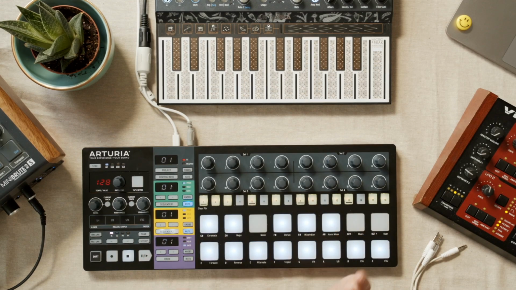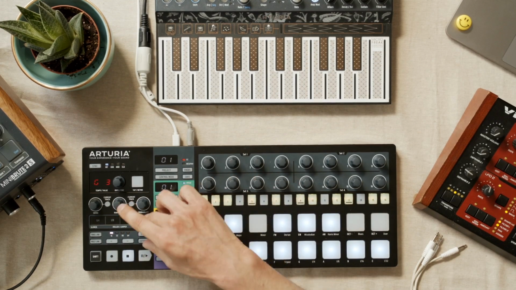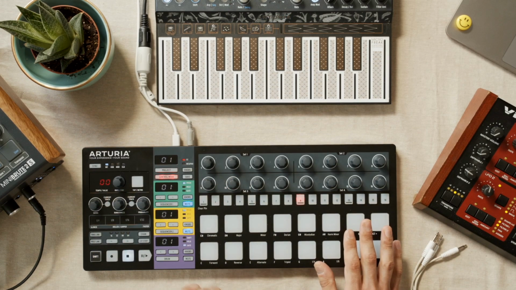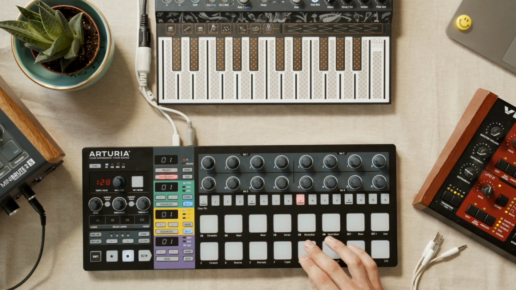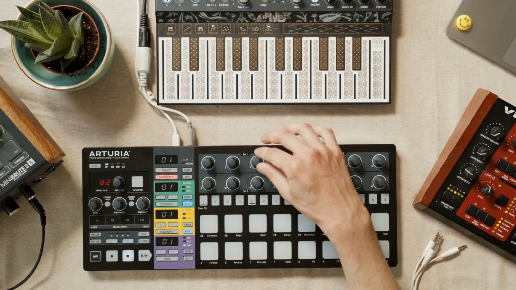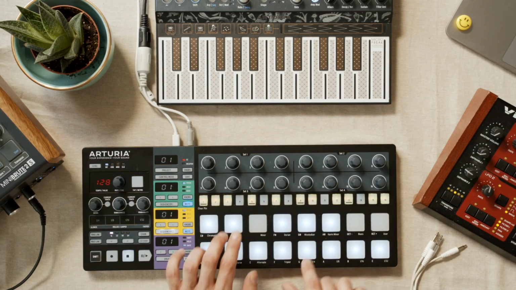So as you can see, that's pretty convenient because I can control Microfreak from the track number 1 and still use the control mode to add a bit of effects that are utilized in the DAW.